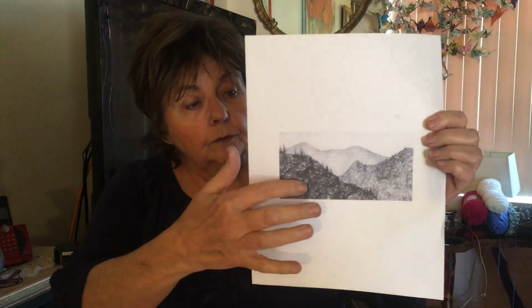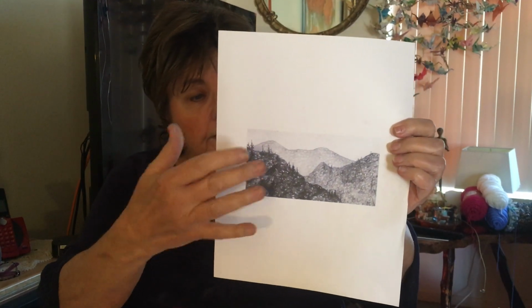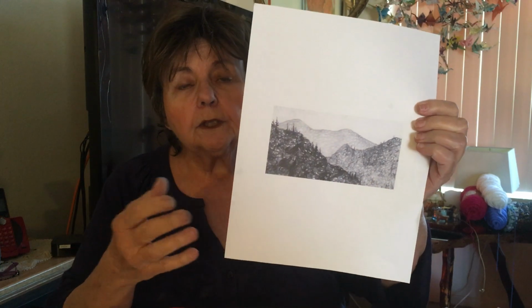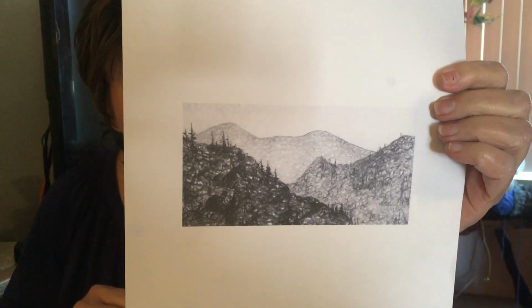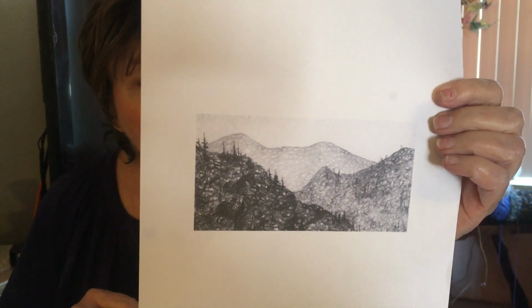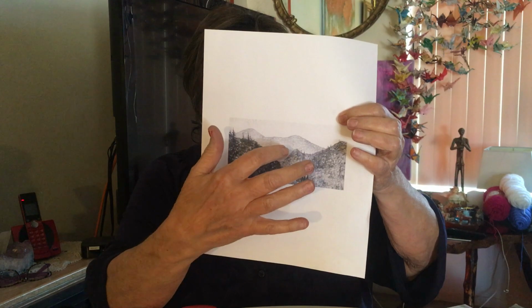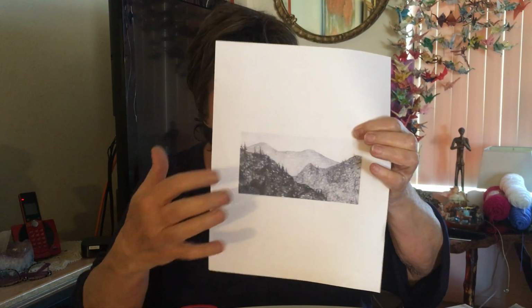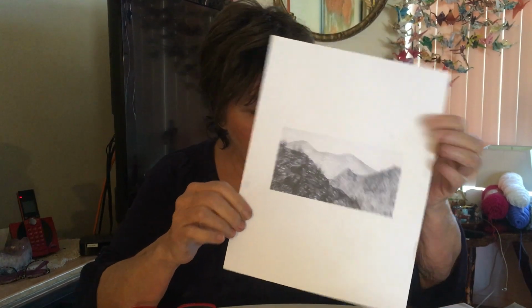See how these mountains overlap each other. Overlapping is when you place one object in front of the other, and then you can give visual distance that way. So see how one mountain is in front of the other, and that makes it look like there's three mountains. And the other thing we want to remember is we have foreground, middle ground, and the background, or the distant ground. So those are the terms we're going to use.